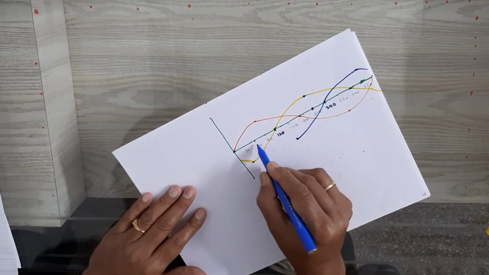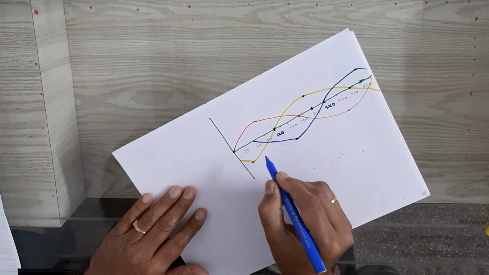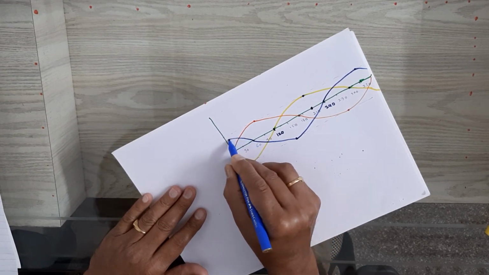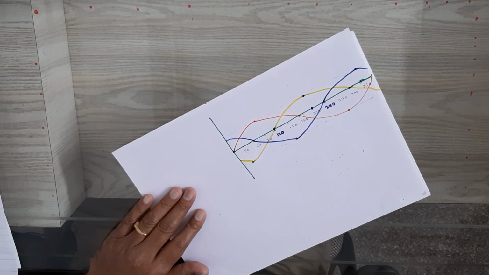It is reaching 0 value here. And if we are putting 30, it is 60. Then this is a value. This is how we have to draw the waveform for R, Y and B, or A, B, C.